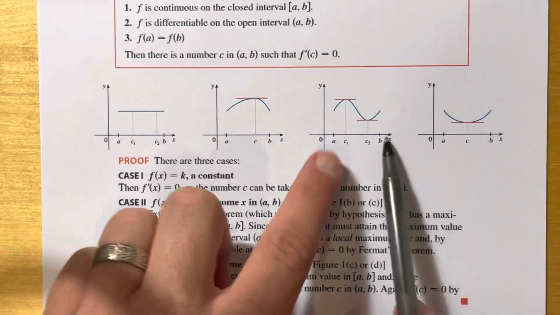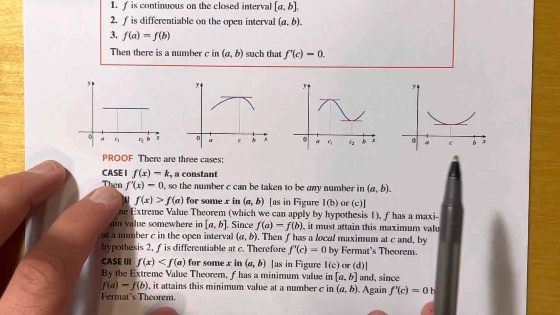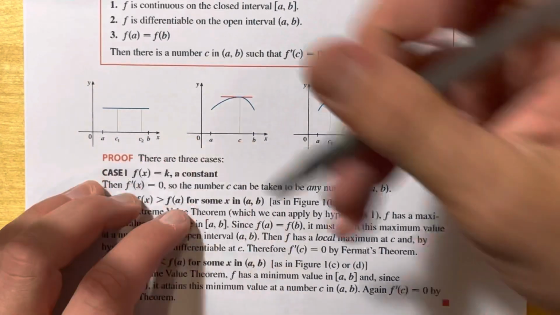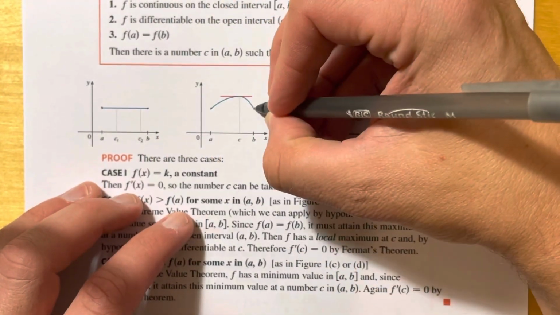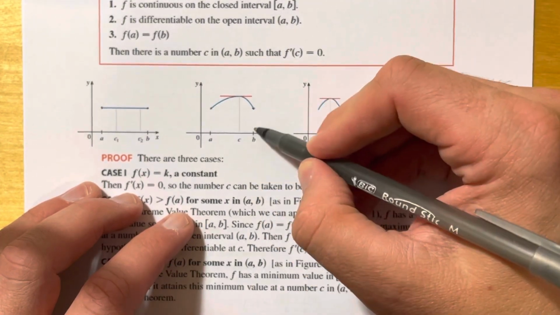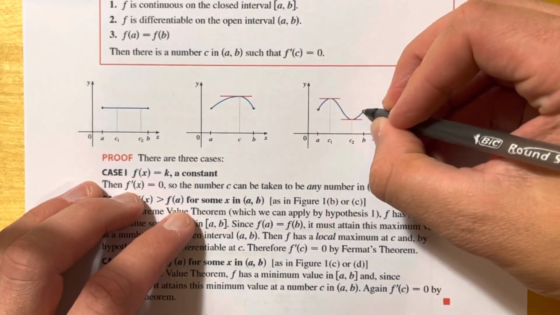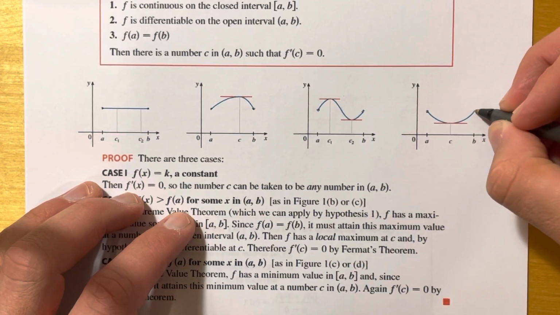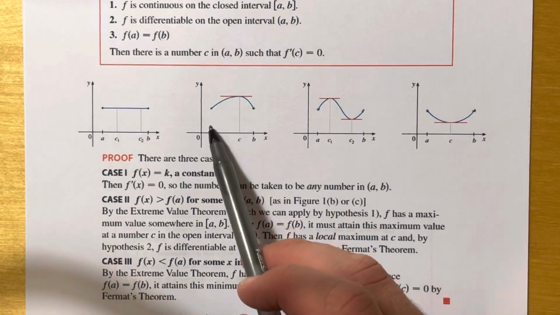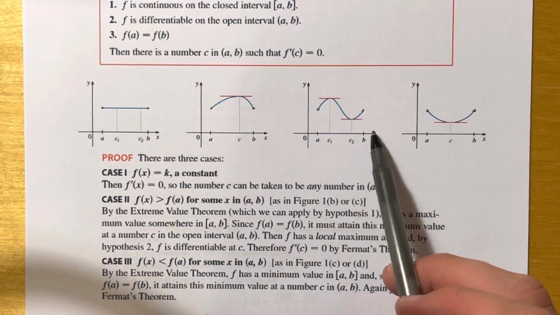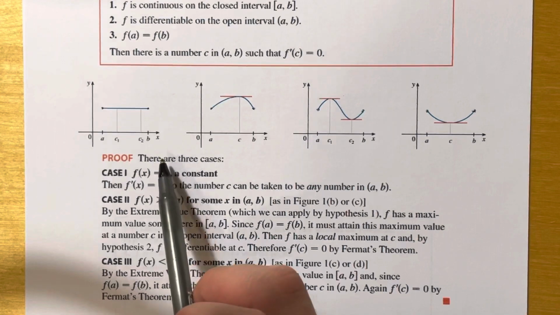Okay, so let's look at some graphical examples of why this might be the case. Here's 4 examples. Notice in each of these examples, if you look at the interval [a, b], the points that correspond to those endpoints are the exact same height. Here and here, here and here. Okay? What that's telling me is that f(a) is equal to f(b) in each of these graphs, okay? This one included.